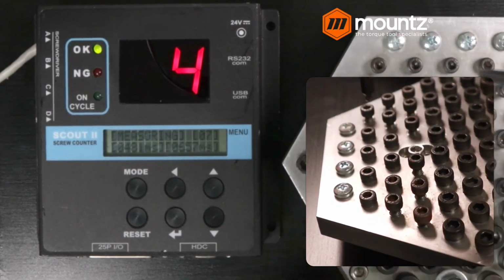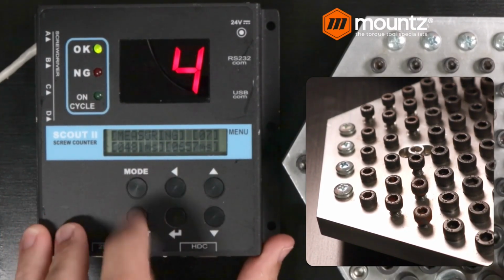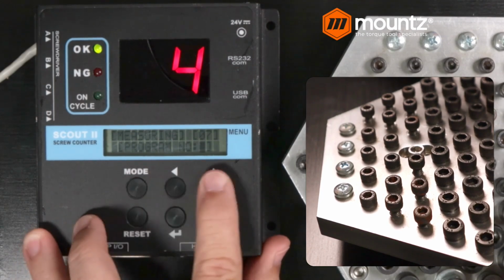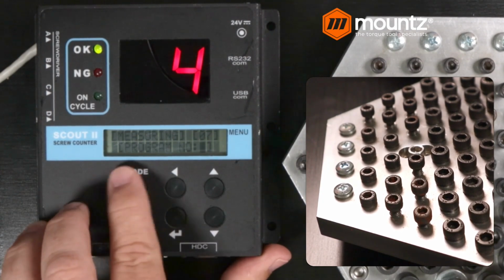And I think I did not select the correct program.